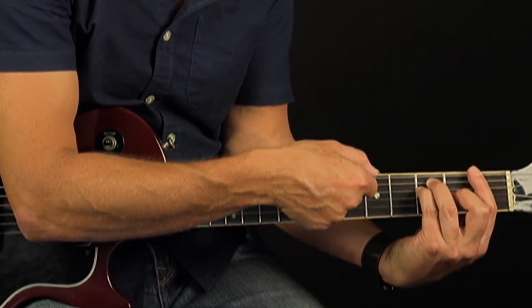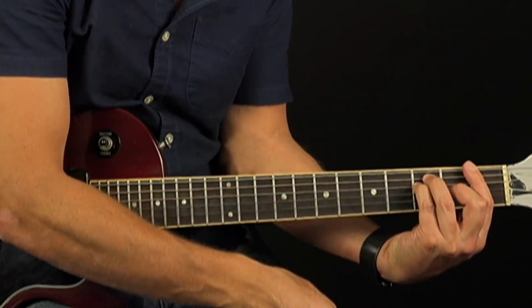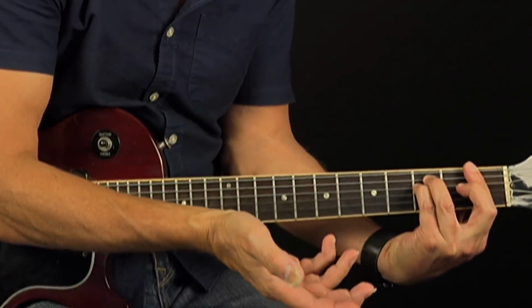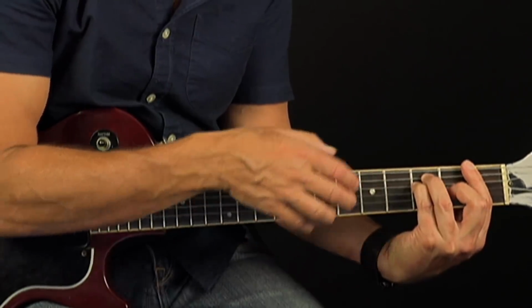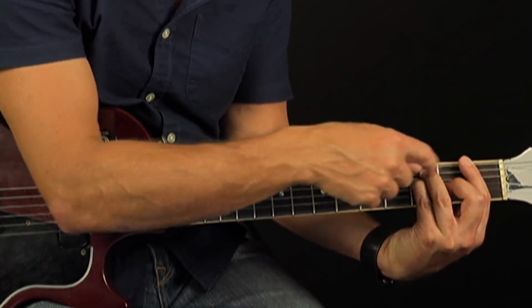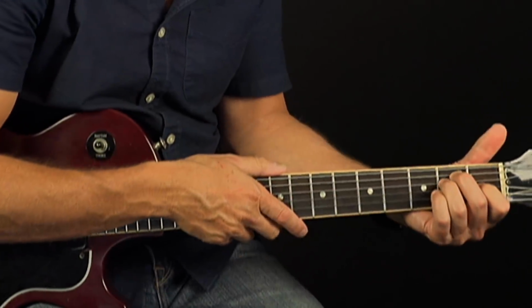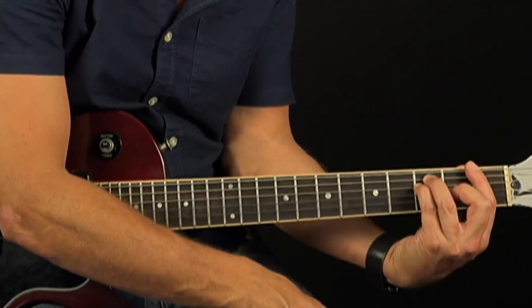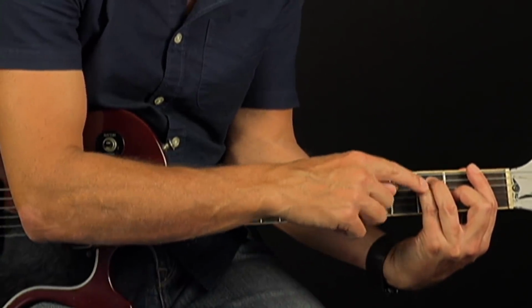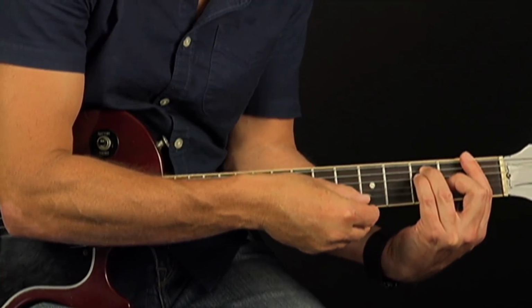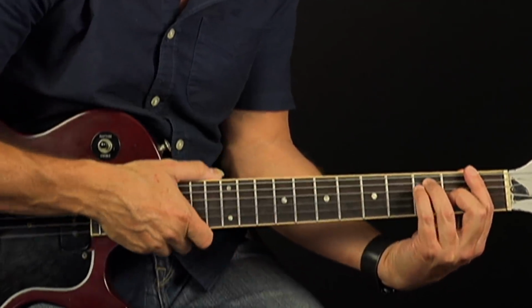Here's F major. We move this second finger off, we get minor. We put it on again. Now we're going to need to lift the pinky up because we have a different fingering here than we did for the E major. So here's F. Now if I lift that pinky up, there's our 7th.